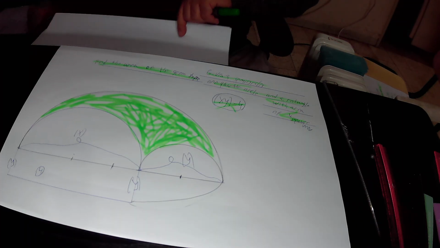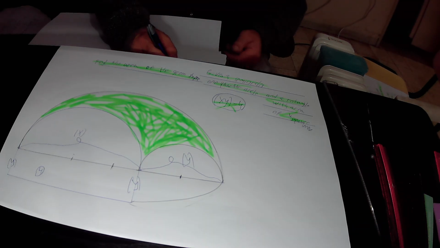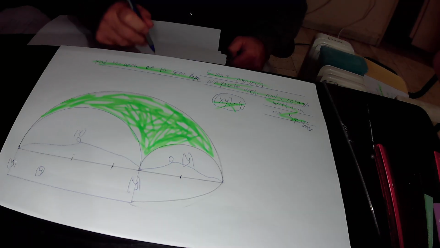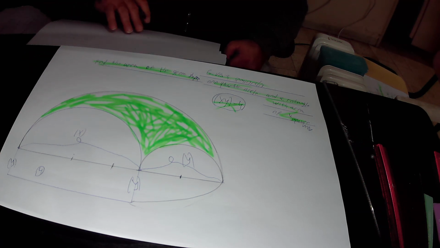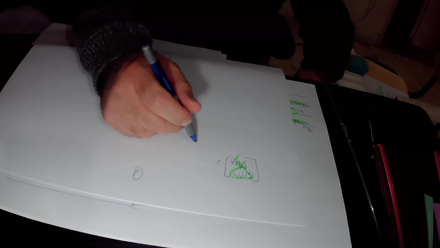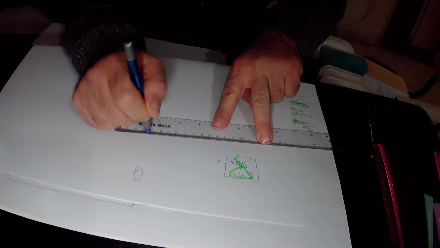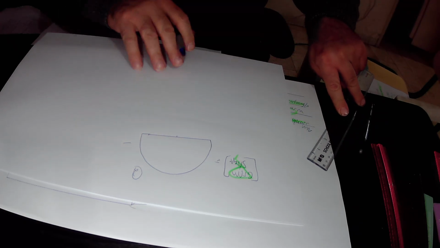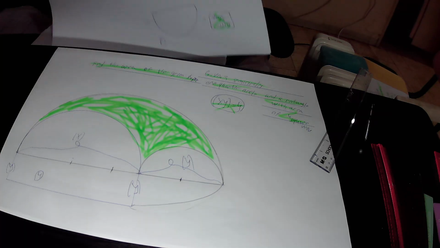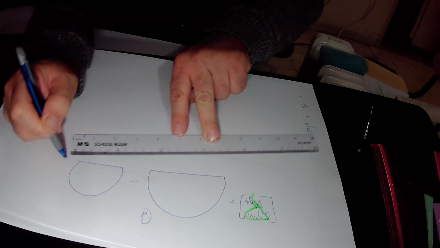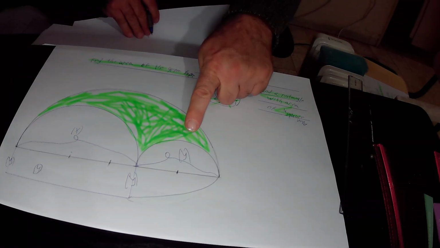What is the area of this green shape? From the drawing, it is very easy to see that the area of this green shape equals the area of the biggest semicircle, minus the area of this medium semicircle, minus the area of this smallest semicircle.